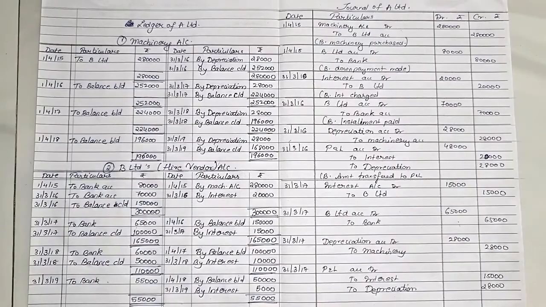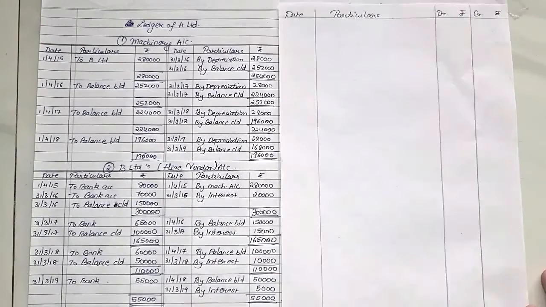So 15,000 plus 28,000, 43,000 will be our second amount transferred to P&L. So that is for the second year. Now similarly we will do it for the third and the fourth year. These are the four entries that will keep repeating.